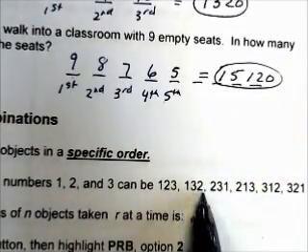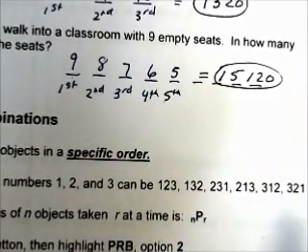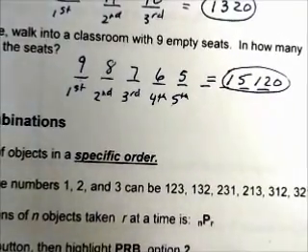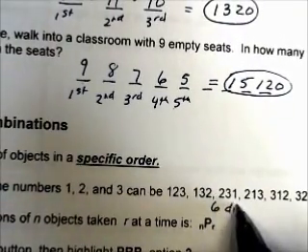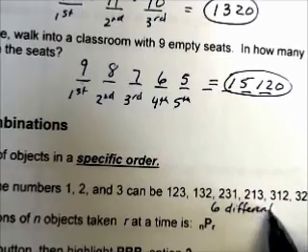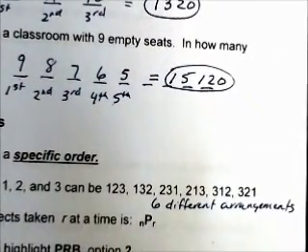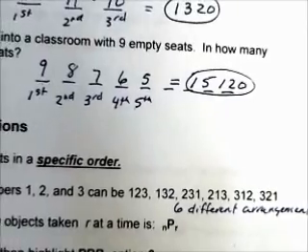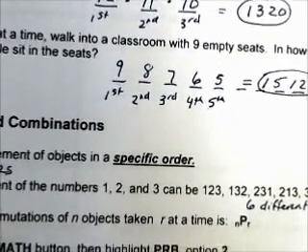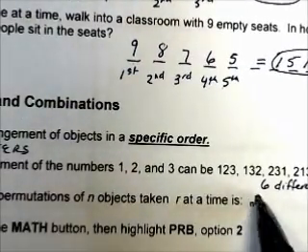So that's a total of 6 different arrangements. The notation, the number of permutations of n objects taken r at a time, is nPr.